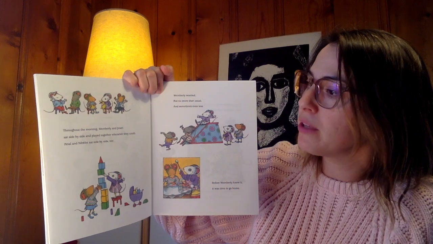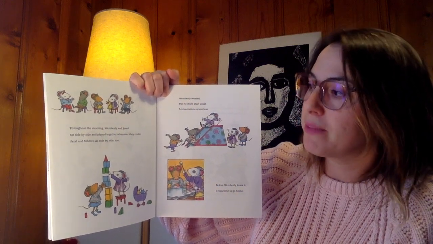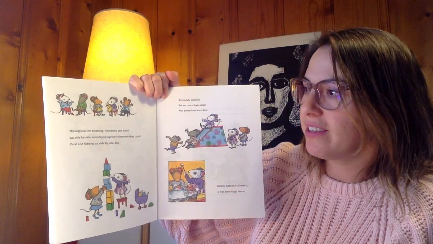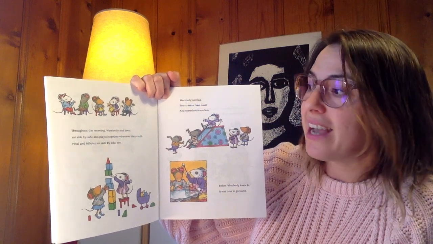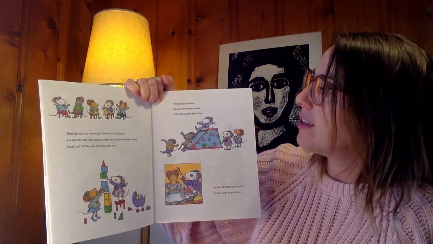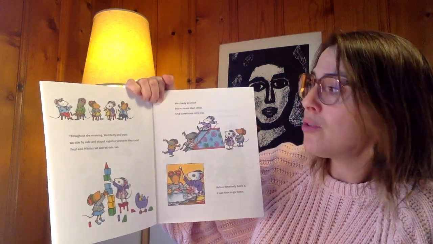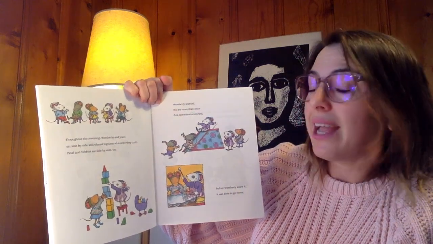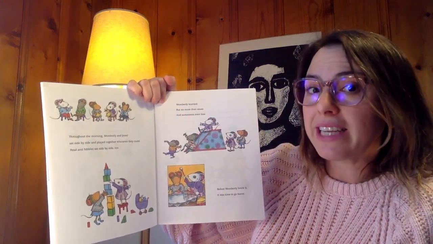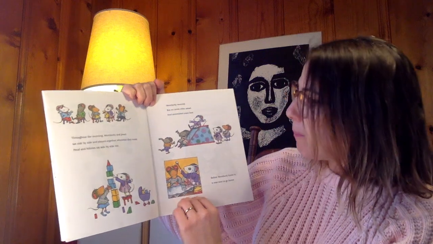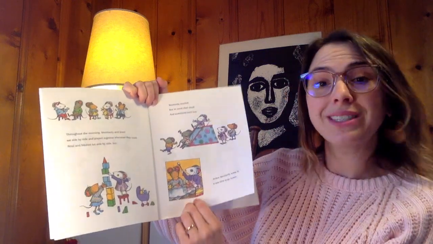Throughout the morning, Wemberley and Jewel sat side by side and played together whenever they could. Petal and Niblet sat side by side too. Wemberley worried, but no more than usual, and sometimes even less. Before Wemberley knew it, it was time to go home.